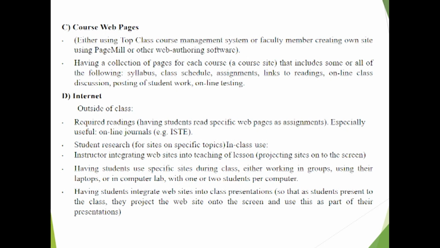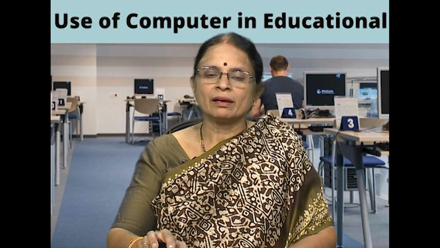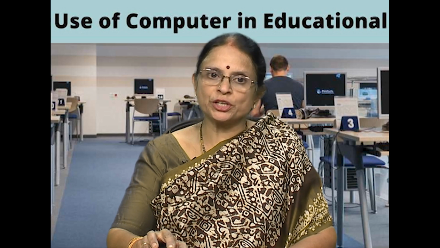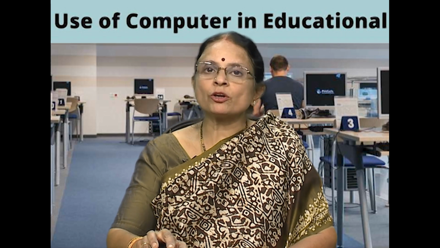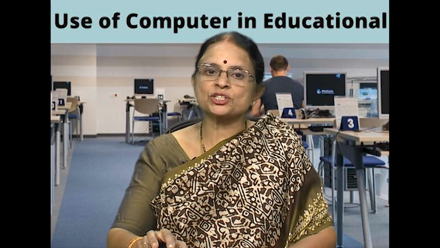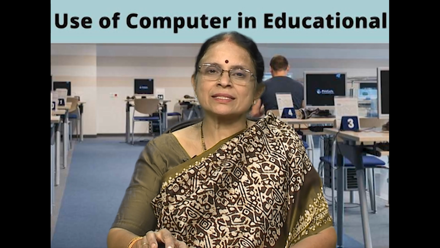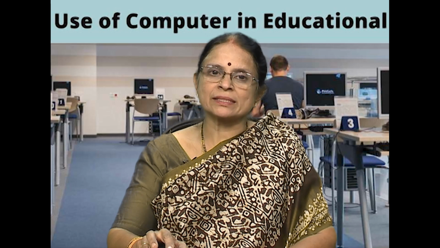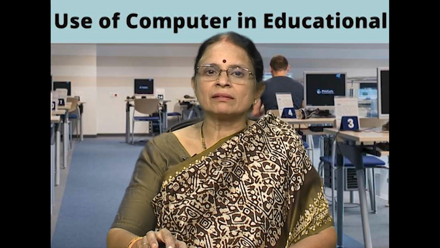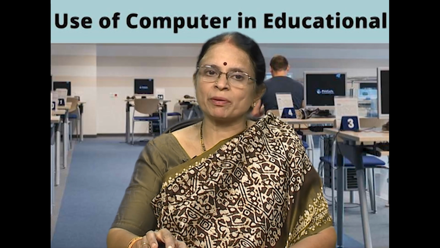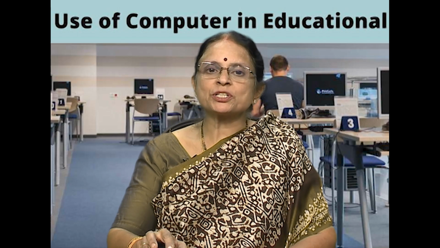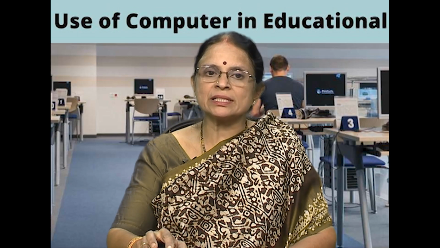Having a collection of pages for each course that includes some or all of the following: syllabus, class schedules, assignments, links to readings, online class discussions, posting of student work, online testing. Let's see how the internet is going to replace. Required readings: having the students read specific web pages as assignments, especially useful for online journals.